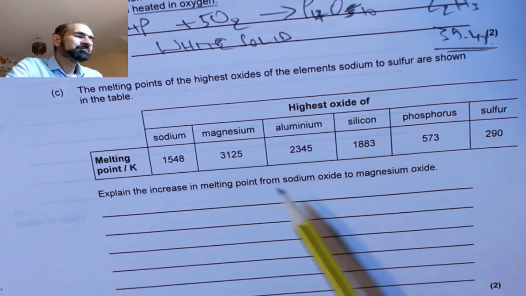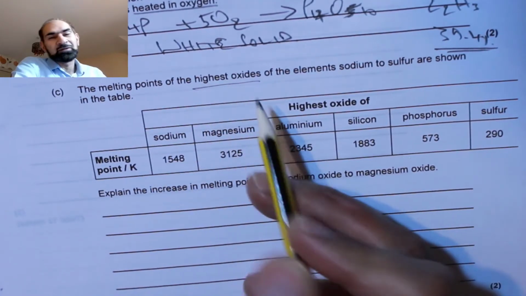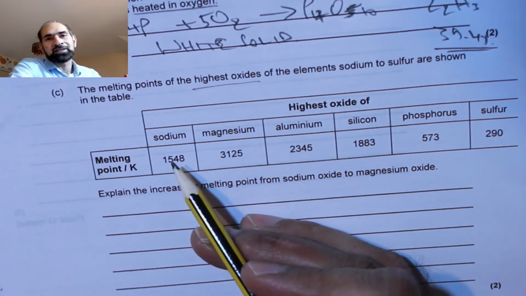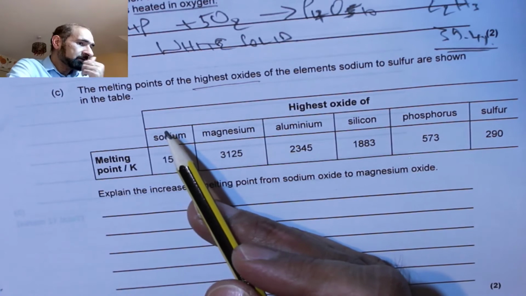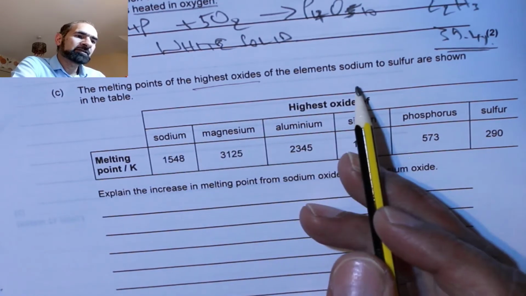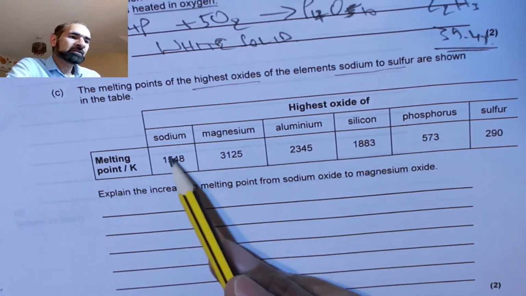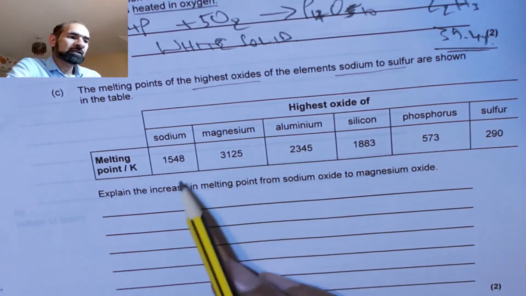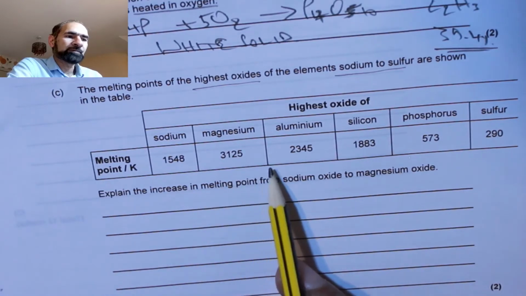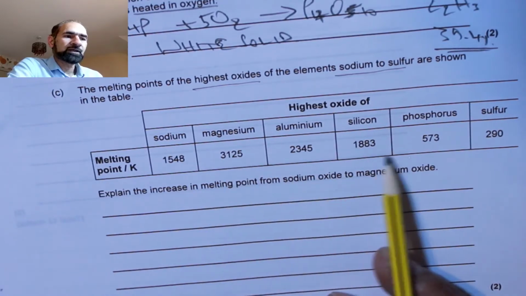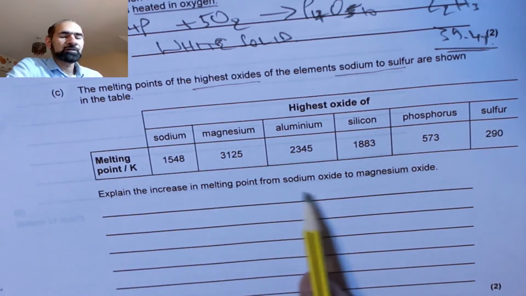Okay, so here it says the melting point of the highest oxides. All that means is the oxidation states are the highest oxidation states in these oxides. The melting points of the highest oxides of the elements sodium to sulfur are shown in the table. Sodium, magnesium, and I'm just looking at the trends. So they're going up, that's the highest, and then it comes down again, they reduce. Explain the increase in melting point from sodium oxide to magnesium oxide.